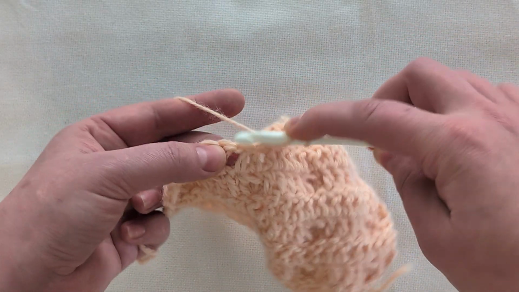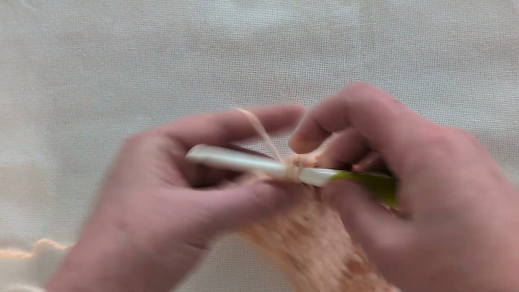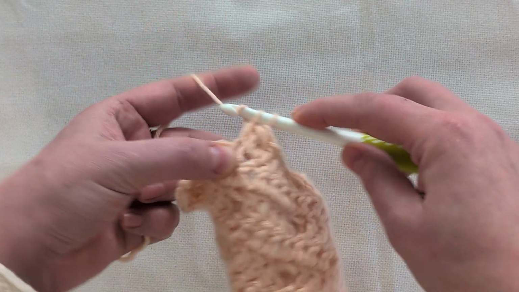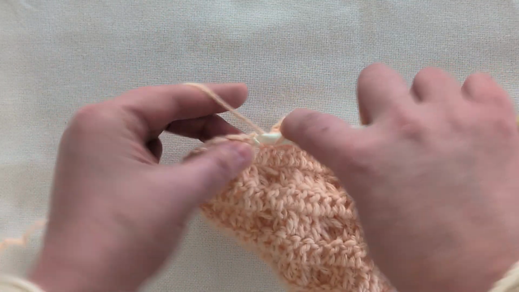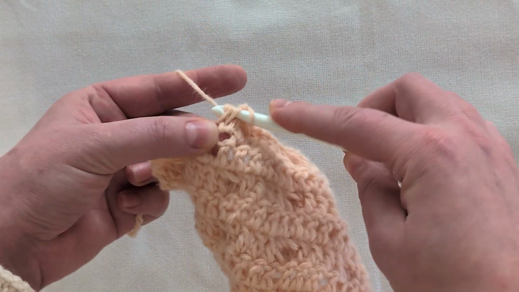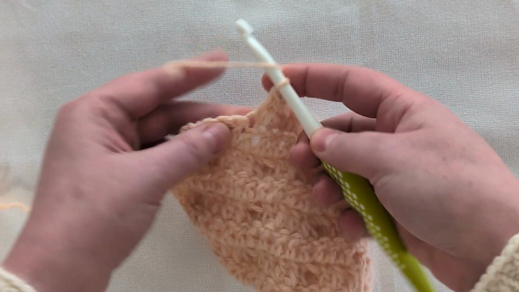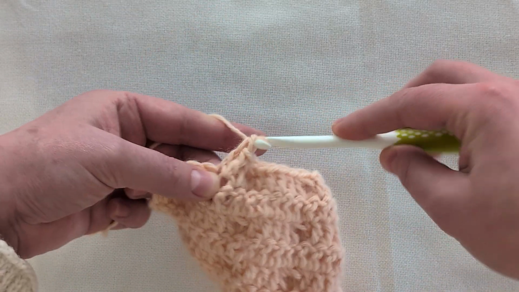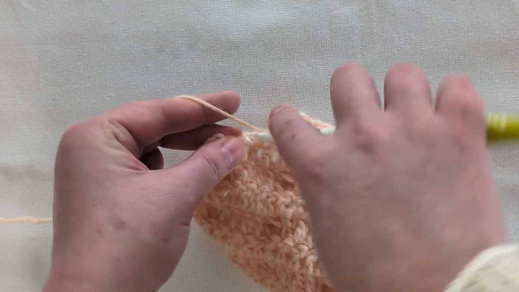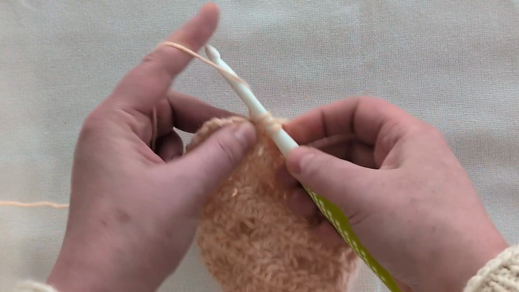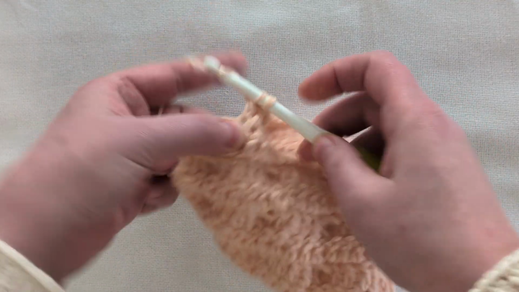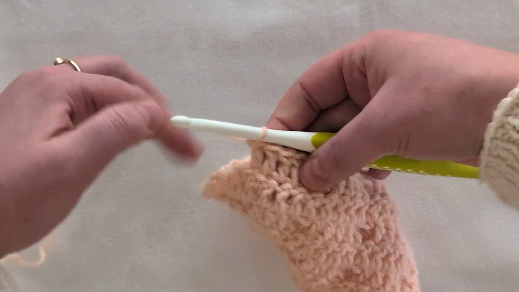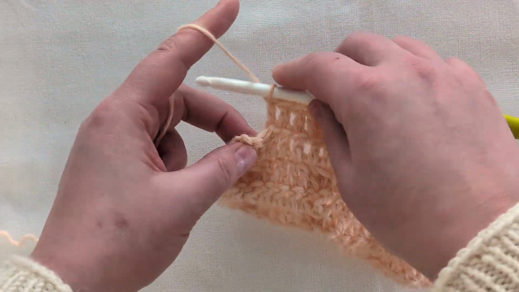Okay, let's get to the next spot. So I've got 4 stitches in between. 1, 2, 3, 4, and on the 5th stitch, we're gonna work another bobble.